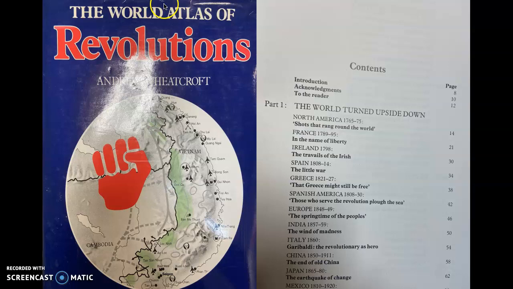So, of course, the Haitian Revolution of 1792 to 1804 is absent from this list. They have revolutions which perhaps today many people might say are not that important. So, just think and maybe jot down in your books why you think Andrew Wheatcroft, the author of this book of revolutions, chose to ignore the Haitian Revolution.